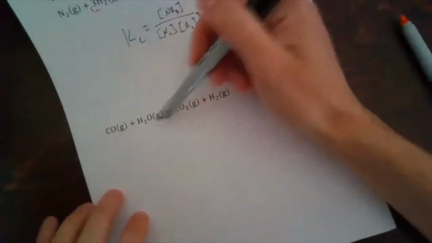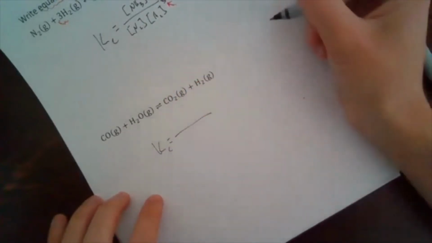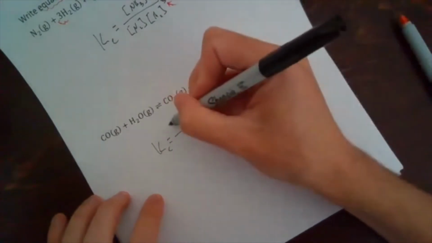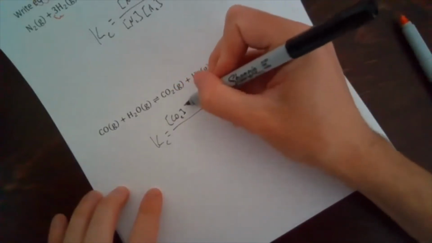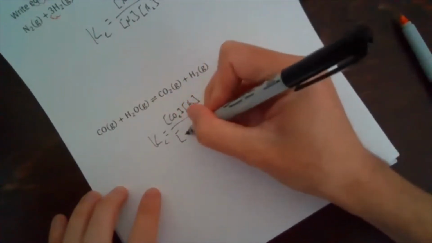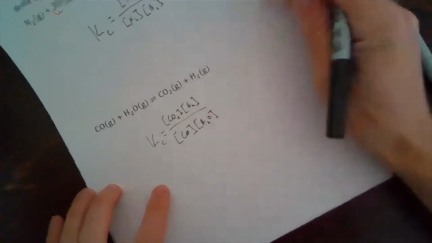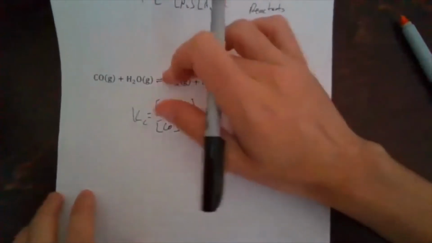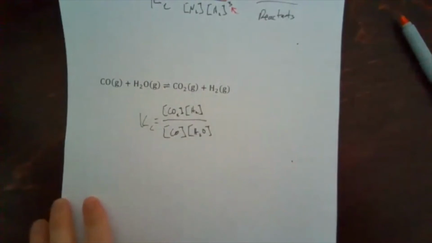So CO plus H2O, CO2 plus H2. Always going to be that fraction. Top is products, so I've got CO2, H2, and on the bottom, CO, H2O. And because the coefficients in all of these are 1 across the board, the exponents are all 1. I don't need to write anything. That's totally fine for them just to be 1.